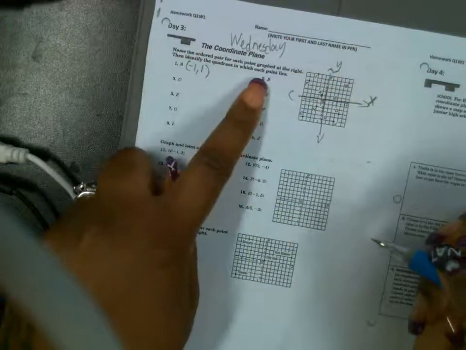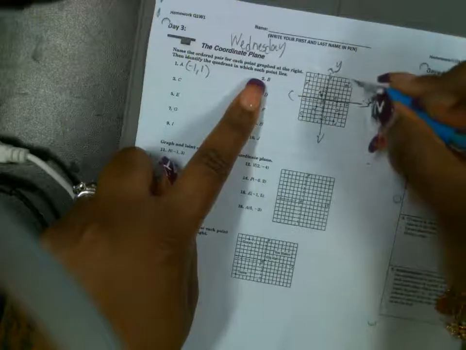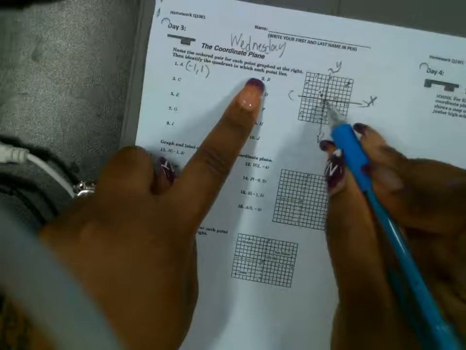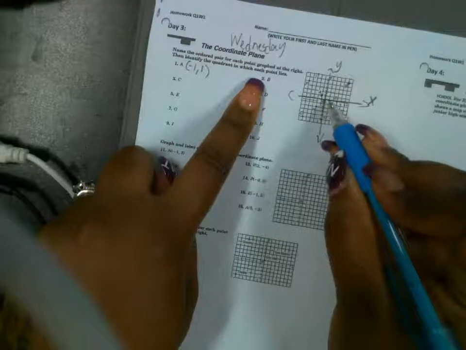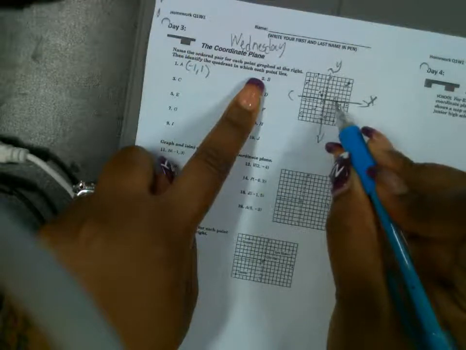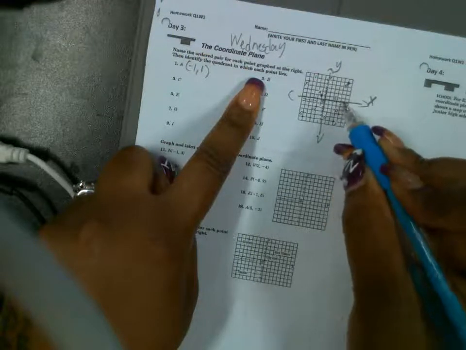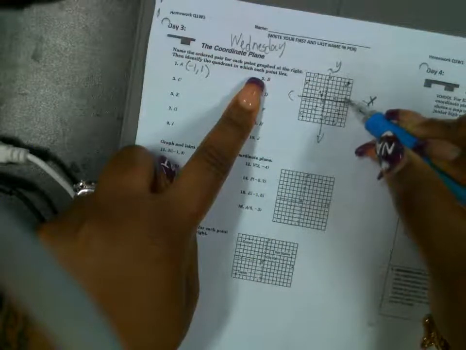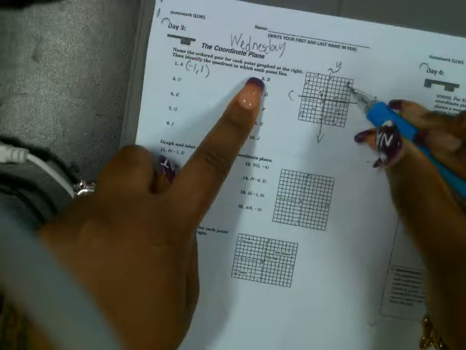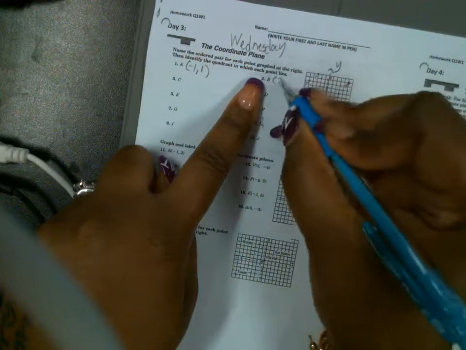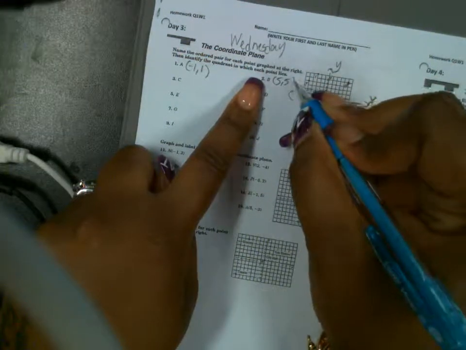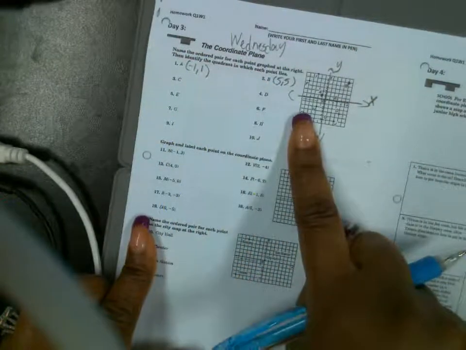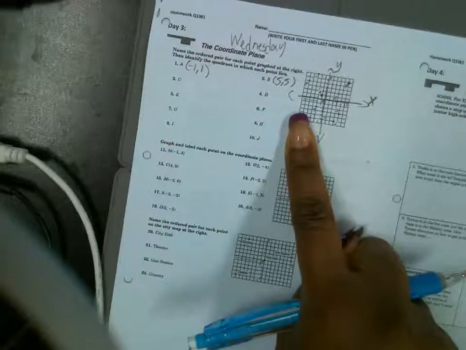Then I find B. B is up here. See that? I will go over. From the origin, I'm going to count. I go over 1, 2, 3, 4, and 5. That's positive 5. And I go up 1, 2, 3, 4, 5. So this is positive 5, comma, positive 5. So that's what I'm going to do in this section. Any questions about how to do this first section, 1 through 10?